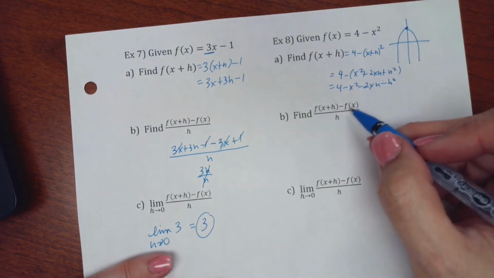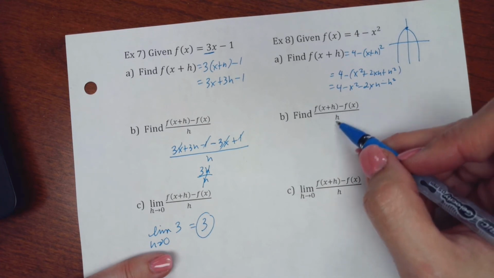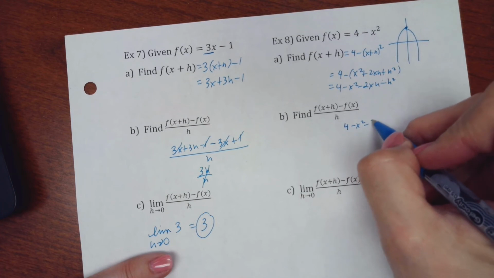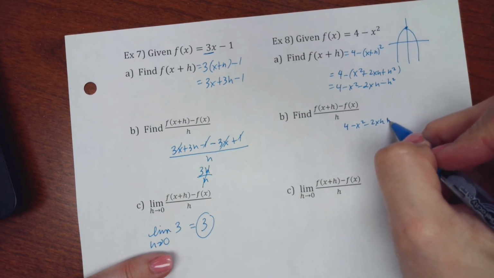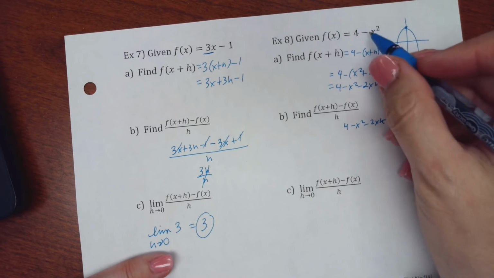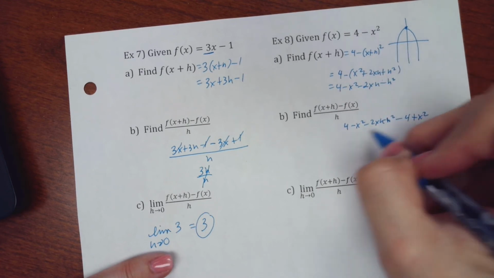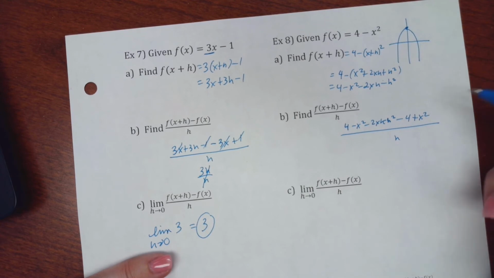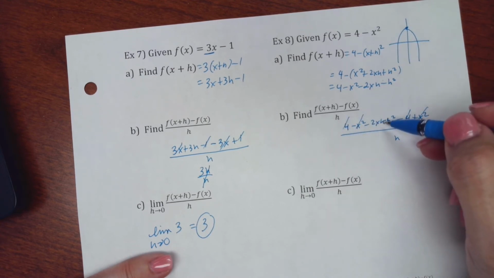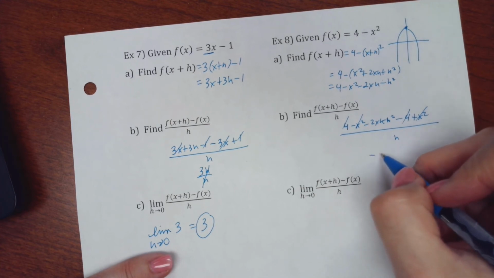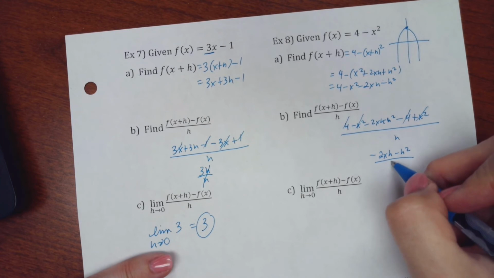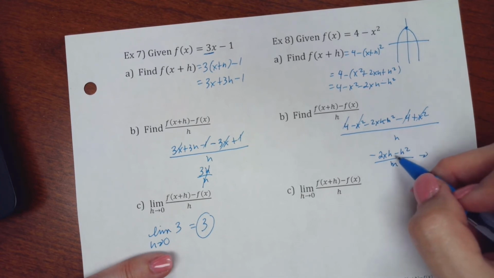Okay. All right, so that thing minus f of x over h. So this expression, 4 minus x squared minus 2xh minus h squared minus f of x, so minus 4, but minus a minus x squared, so plus x squared, all over h. And let's see, the 4's are gone, the x squareds are gone. So I've got minus 2xh minus h squared all over h. Well, do you notice they all have h's? So let's cancel them out.